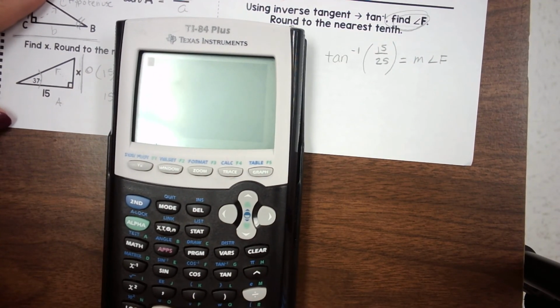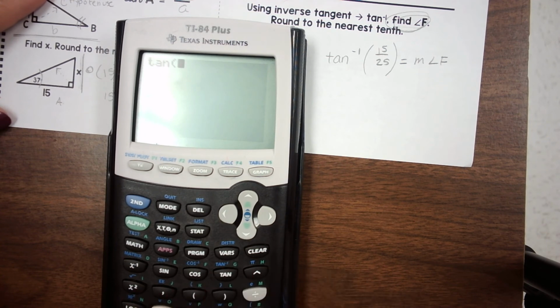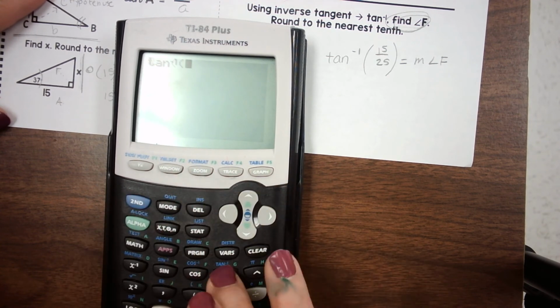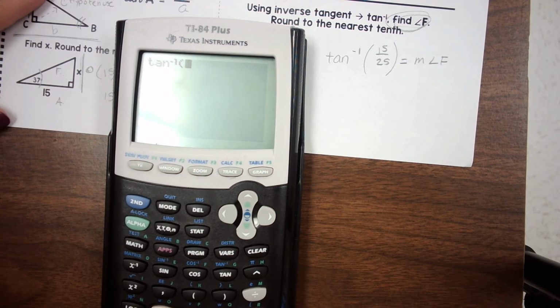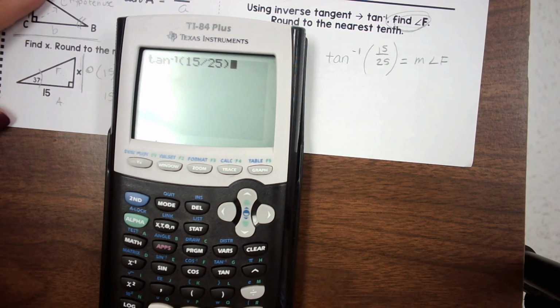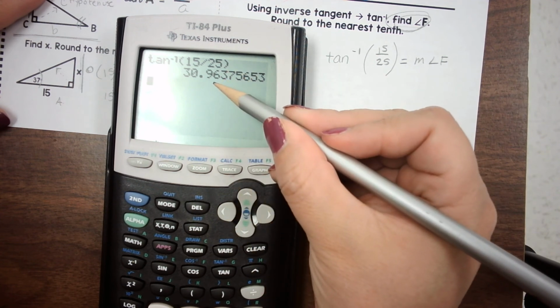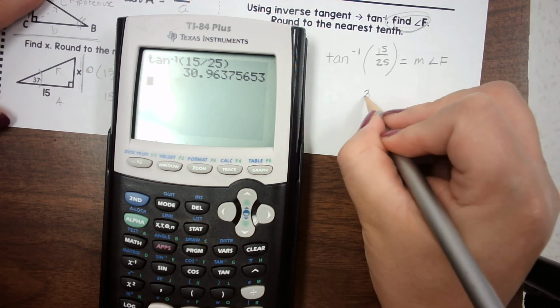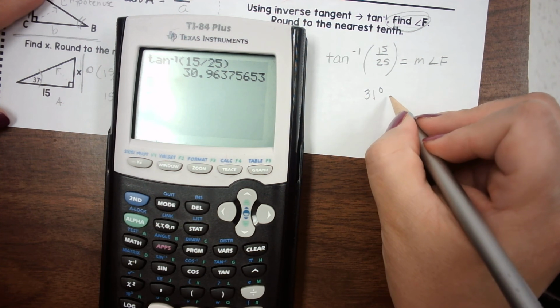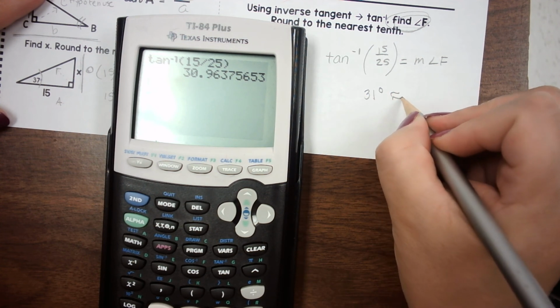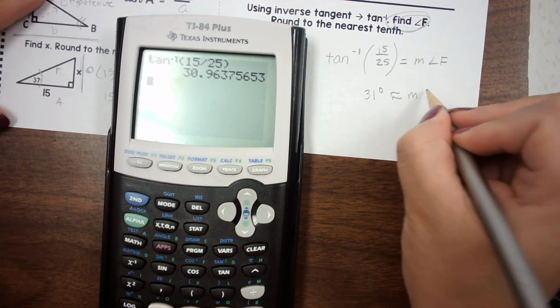In your calculator, you're going to put the inverse tangent, because we're looking for an angle measurement, 15 divided by 25, which means since that rounds to the 10th place, it would be 31 degrees is the approximate value of the measurement of angle F.